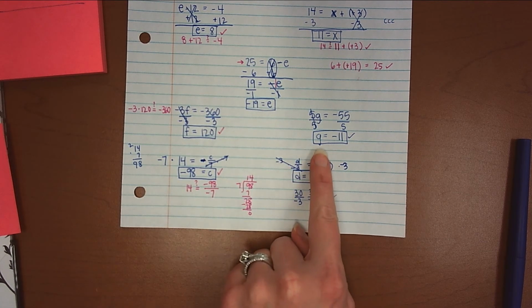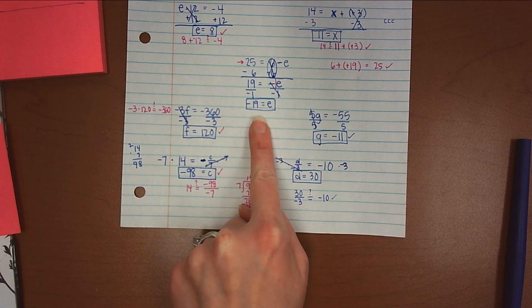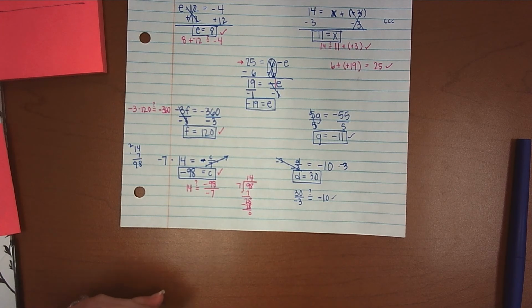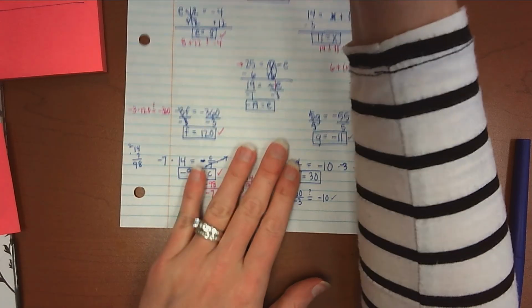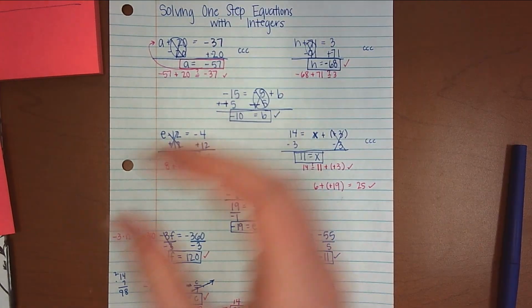It's especially a good habit when we're talking about integers to go back and check your work and see that it makes sense, because integers can be tricky and if you go too fast, you make silly mistakes. So make sure that you're checking your work and working slowly and carefully to see that your answers make sense when you are solving one-step equations with integers.